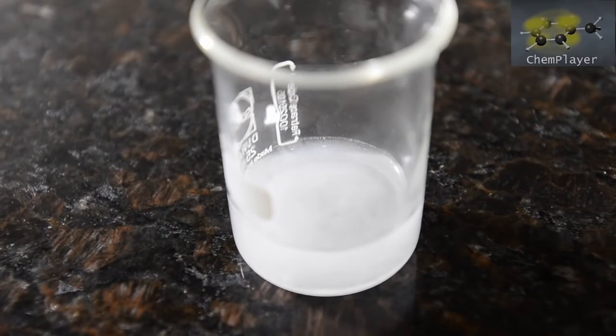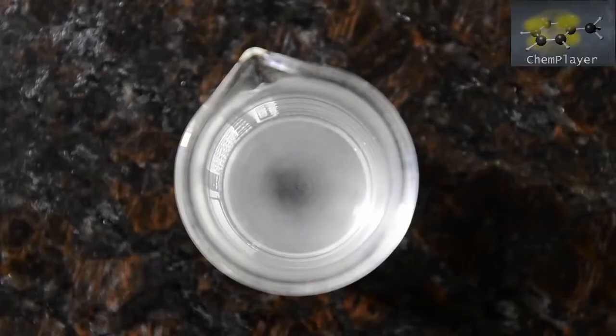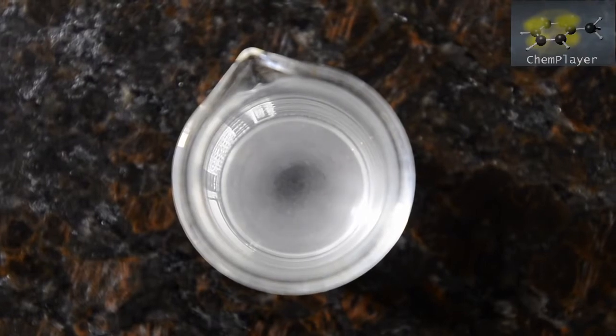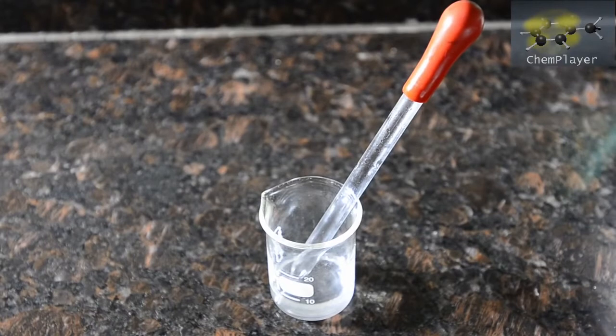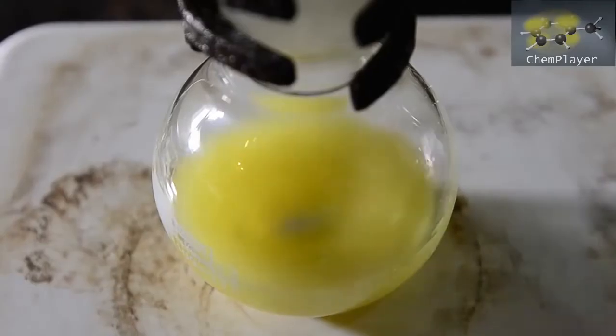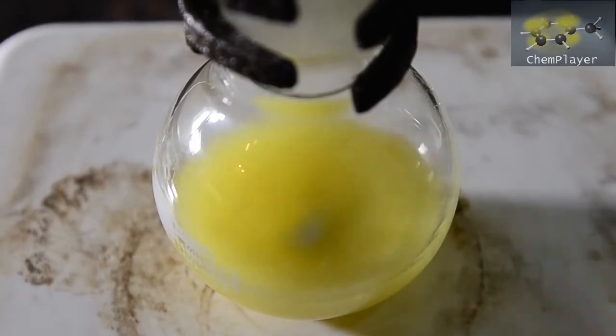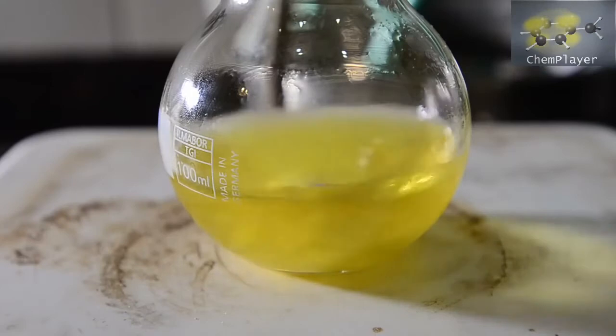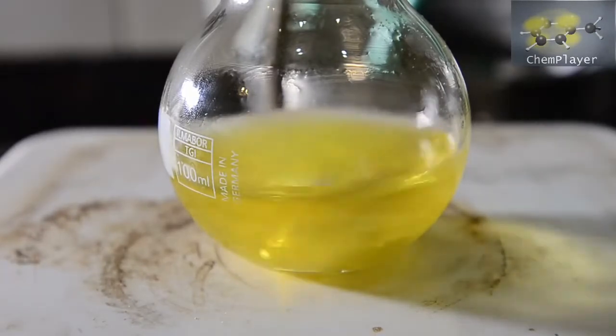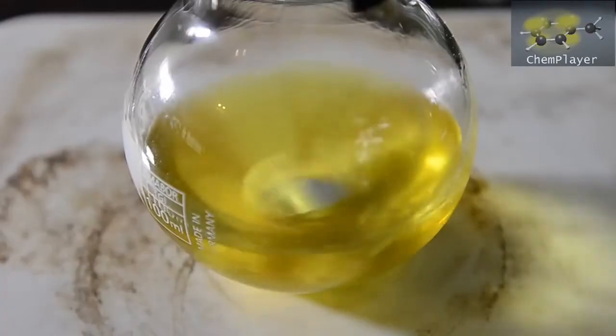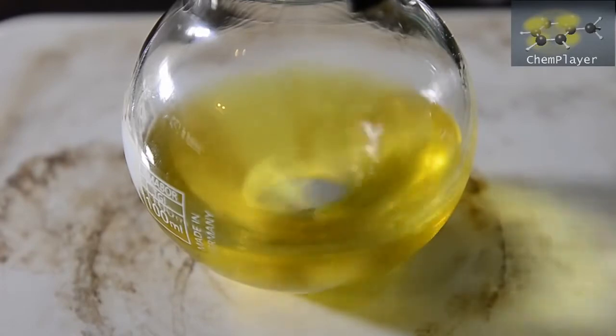We love the sounds potassium hydroxide makes as it dissolves. Here we go, a nice clear solution. Put a pipette in this so it's ready for the reaction. Okay, back to our mixture. After a few minutes of heating the solid starts to dissolve. And now we've got a nice clear solution, so we're ready to do the reaction.